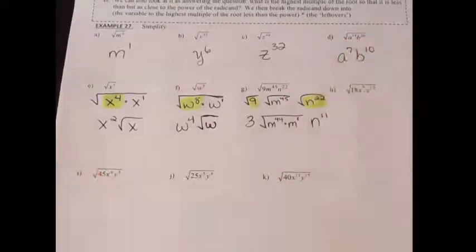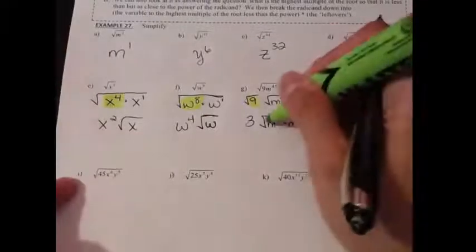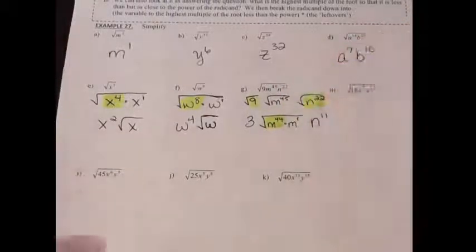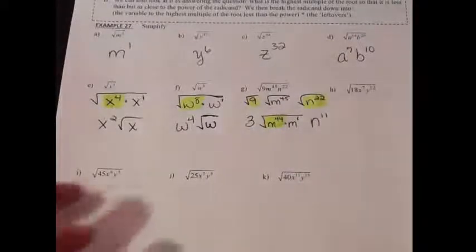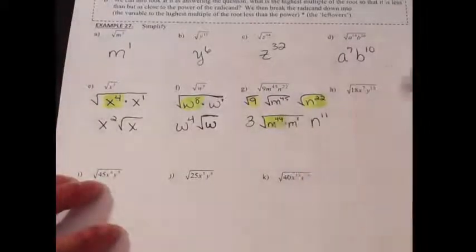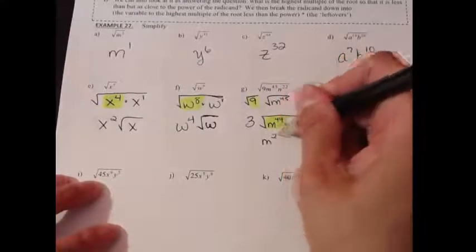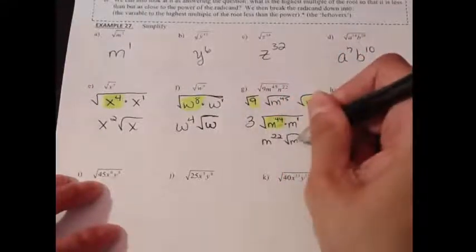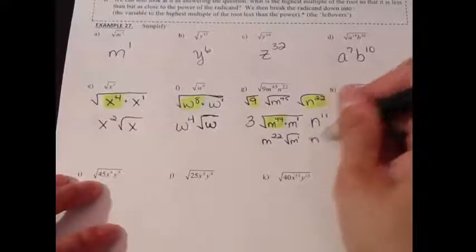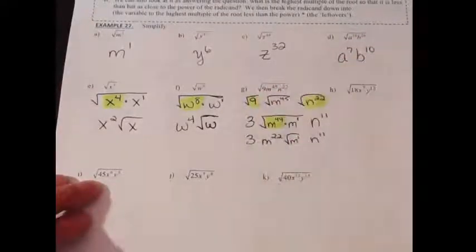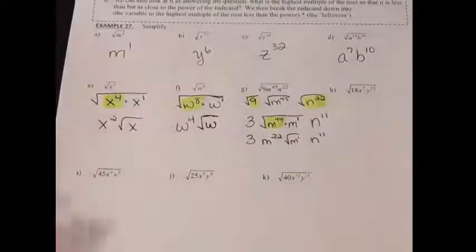Are you seeing the pattern here? Every time I have an odd power, I just take one of them out. If I take one of them out, I'm left with an even power. The square root of m to the 44th is m to the 22nd, and we still have a square root of m to the 1st. Now you may be wondering, how do I clean this up? This looks insane.